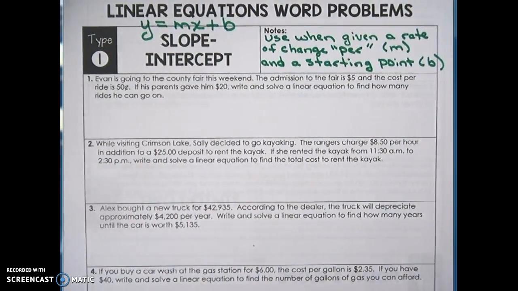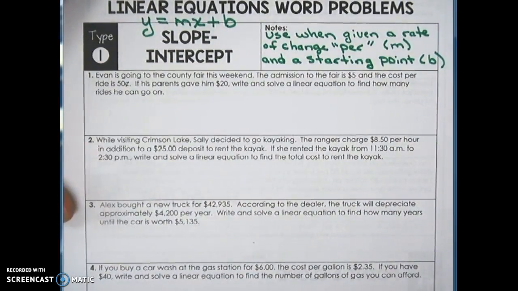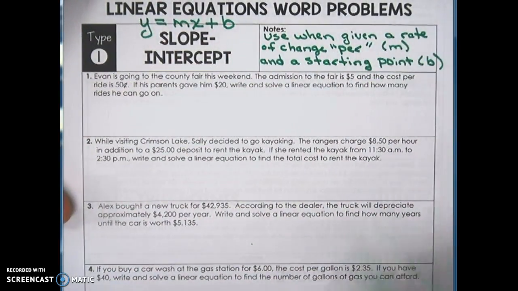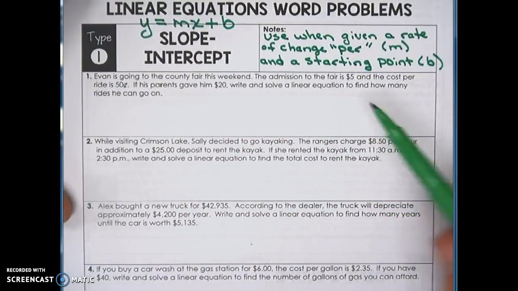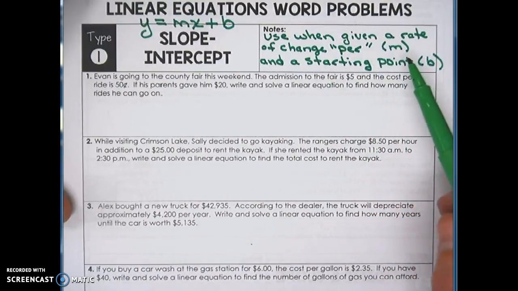All right, everybody, today looking at these word problems we're going to turn into linear equations. One of the things I want to make sure you guys know, and I wrote this down and you can just copy it into your notes if you want, is that we're going to have to make decisions on when we use slope-intercept form. And we're going to use this form when we're given a rate of change.